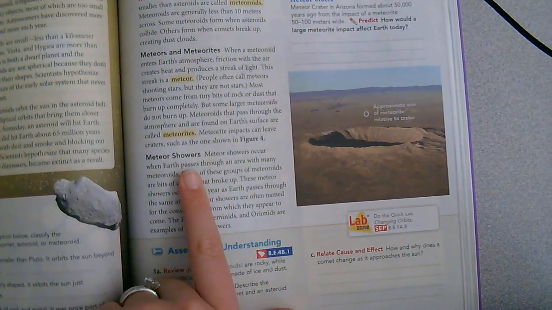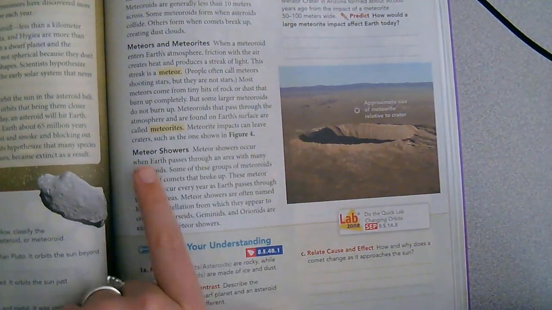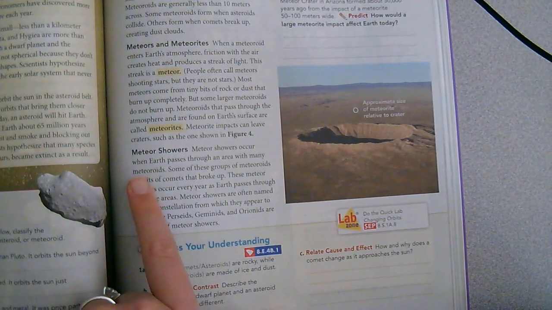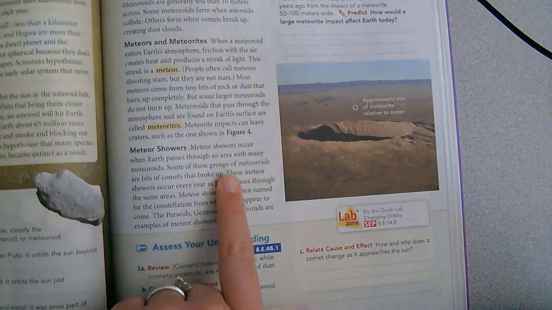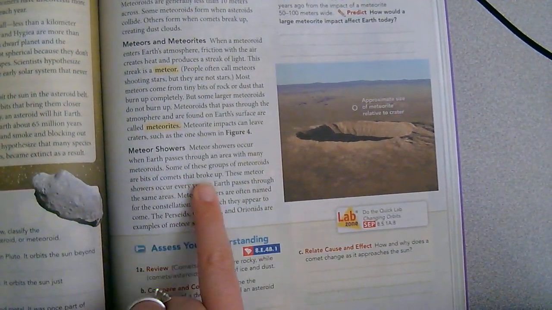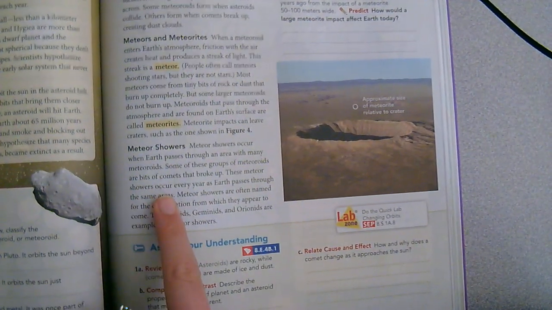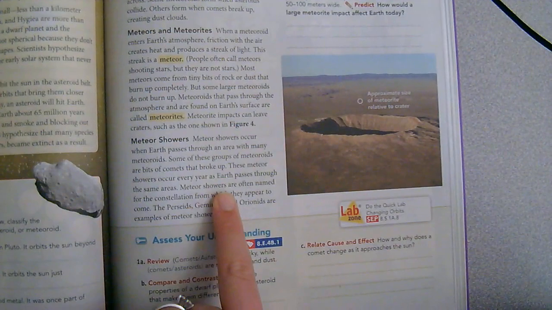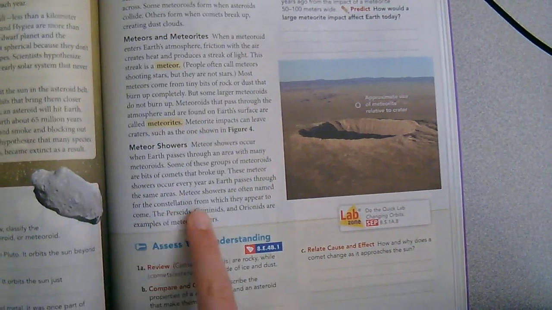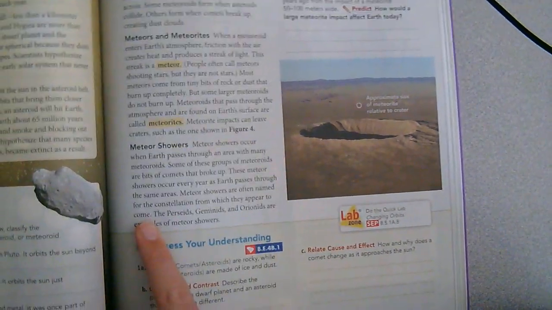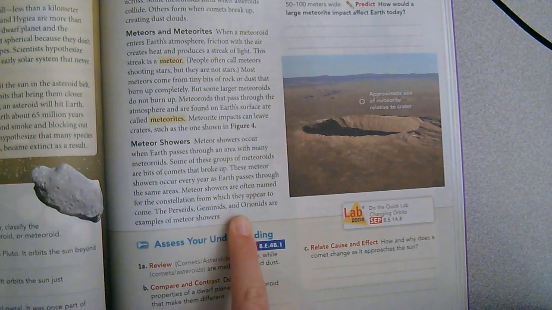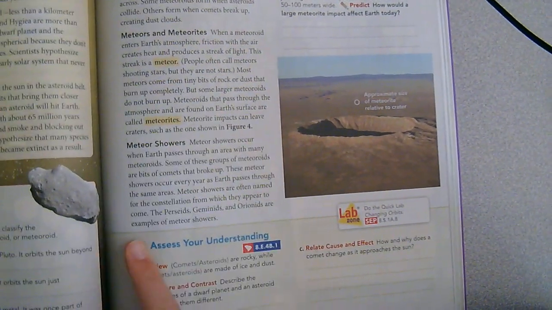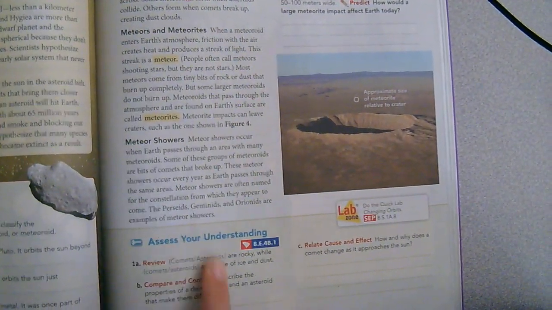All right, meteor showers. Meteor showers occur when Earth passes through an area with many meteoroids. Some of these groups of meteoroids are bits of comets that broke up. These meteor showers occur every year as Earth passes through the same areas. Meteor showers are often named for the constellation from which they appear to come. The Perseids, Geminids, and Orionids are examples of meteor showers.